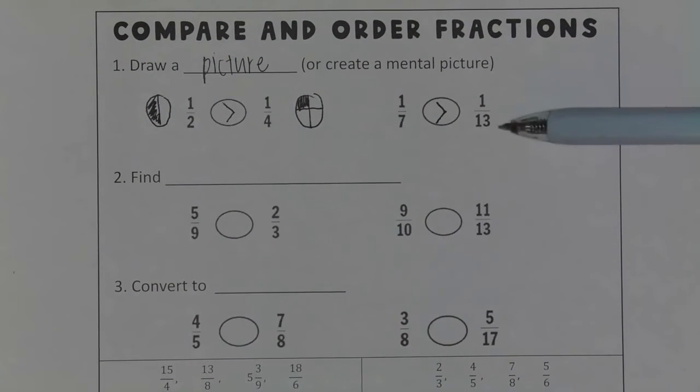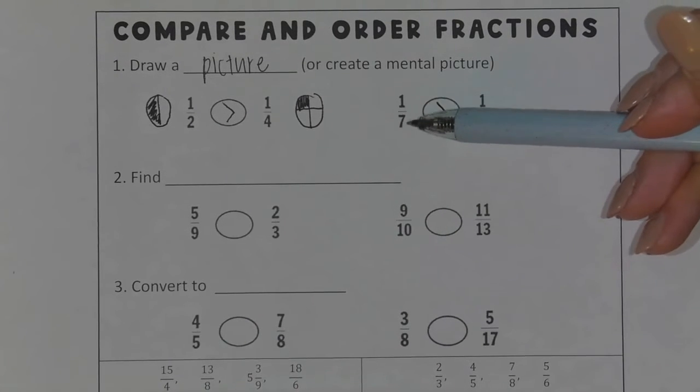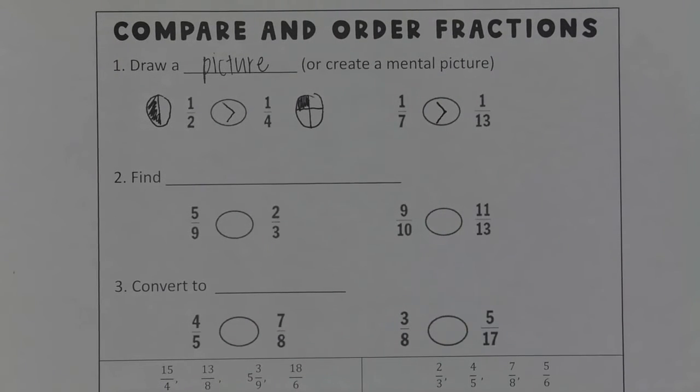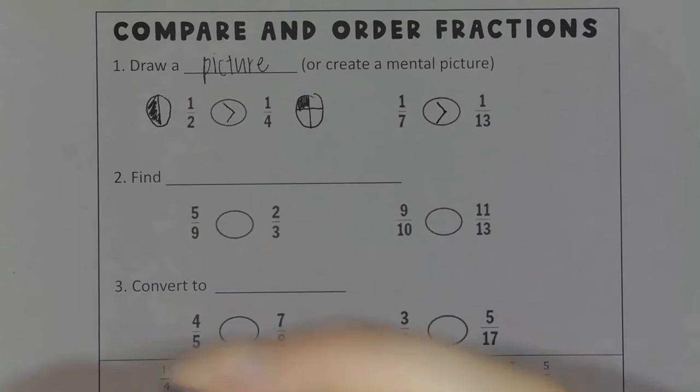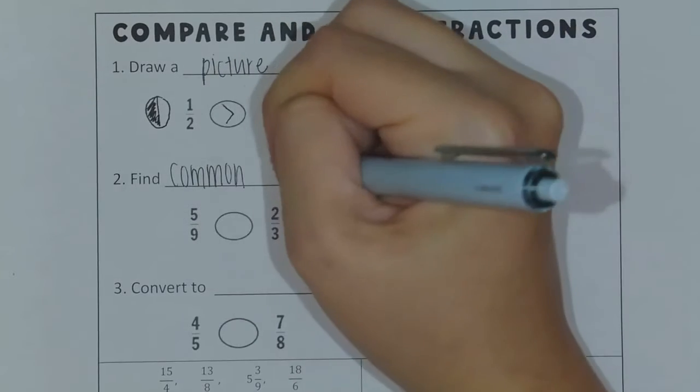There may be more pieces over here, but that one piece is going to be smaller than the one piece from the pizza that has sevenths. Okay, so I'm going to be honest, I don't use this strategy very often, just because I'm really bad at drawing pictures. So the strategy that I tend to start with is finding a common denominator.